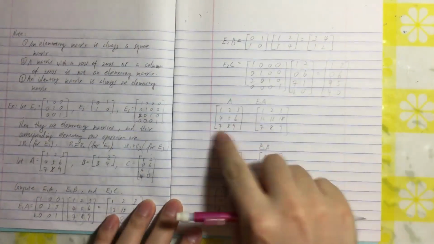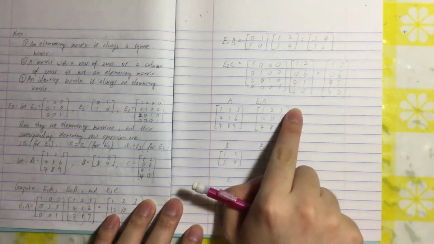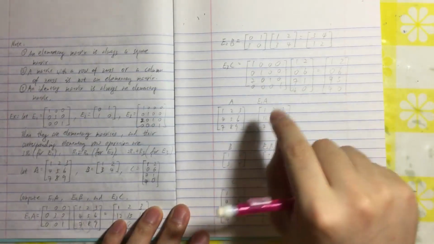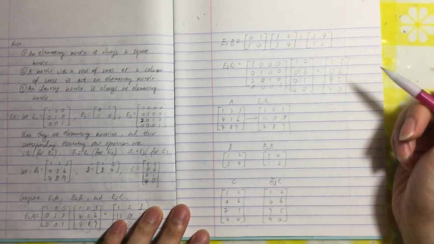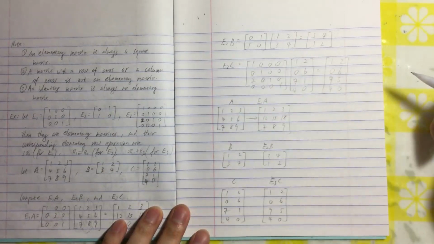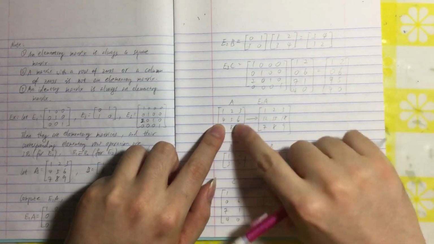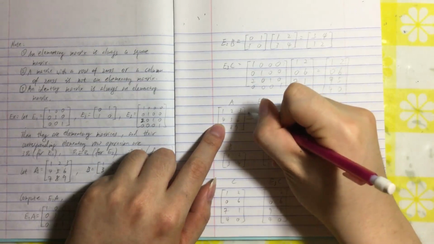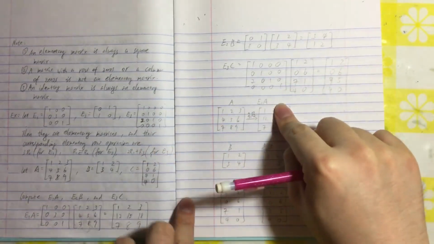Now, compare matrices A and E1A. It looks like the first row is exactly the same, and the last row is exactly the same. If we try to obtain E1A from A, what operation can we make? It looks like if I multiply the second row by 3, I can make 12, 15, 18. So I can obtain E1A from A.